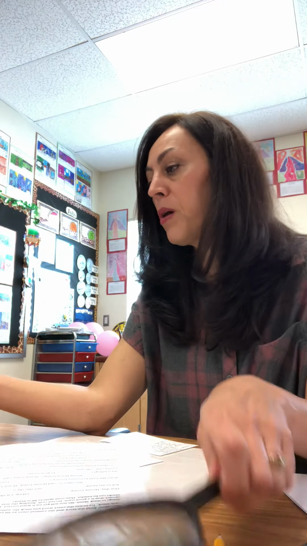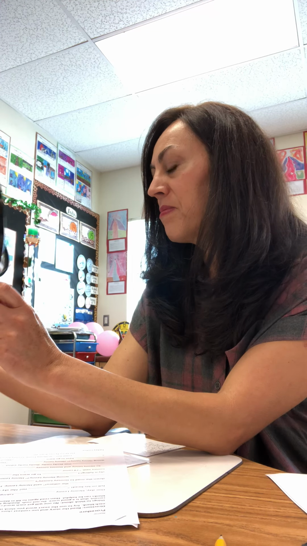Should we try? You want your magnifying glass? Which one do you want? I want the big one. Because you're going to need lots of help? Okay, you're going to do really good. All right, so the first thing that we're going to do, I'm going to give you a passage with the blanks. I'm going to take one from me.